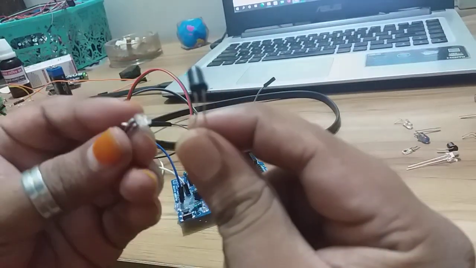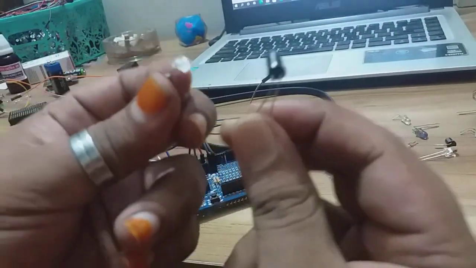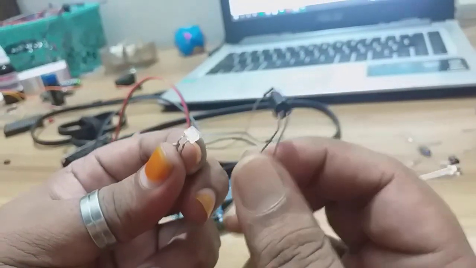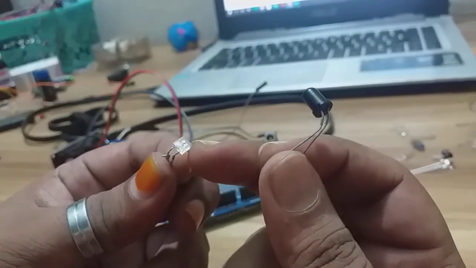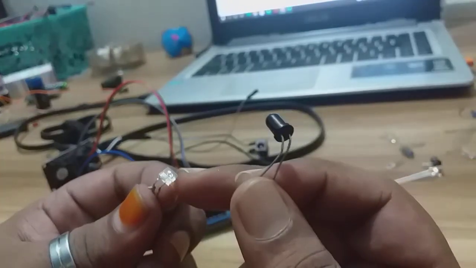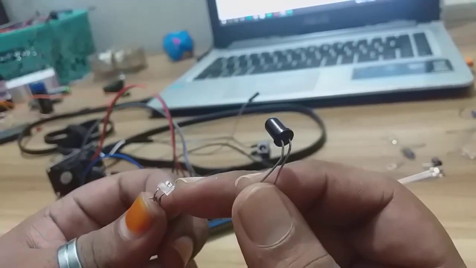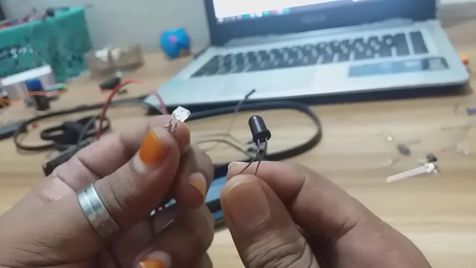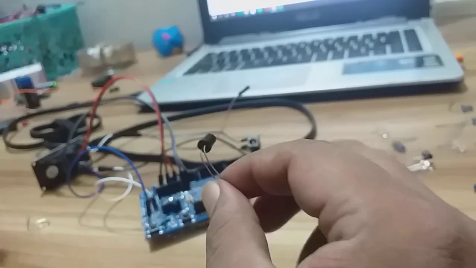The other is a white one, because I have worked on the white one too. If you get any sensor which is white in color, it will be difficult to detect the IR in the presence of sunlight or white light. So I will show you a demonstration with the two kinds of sensor now.